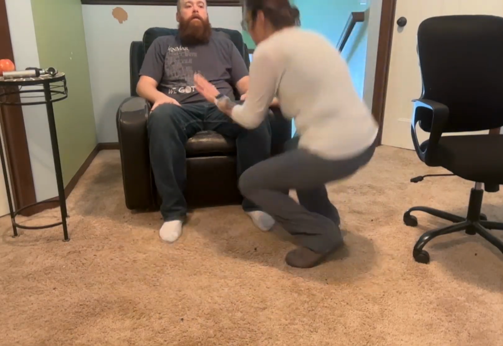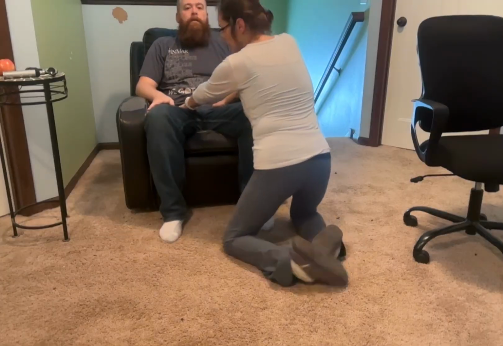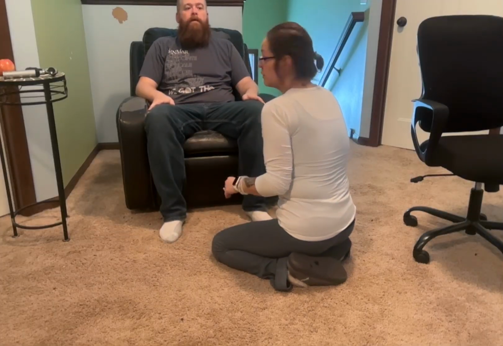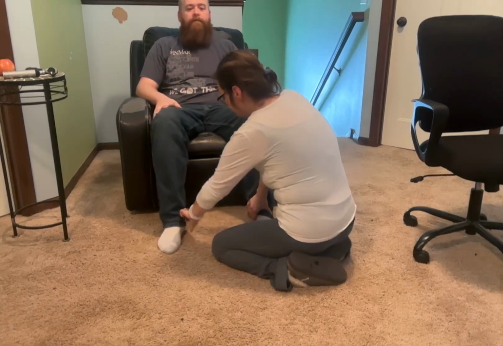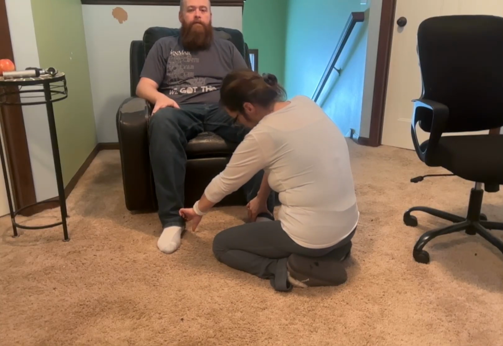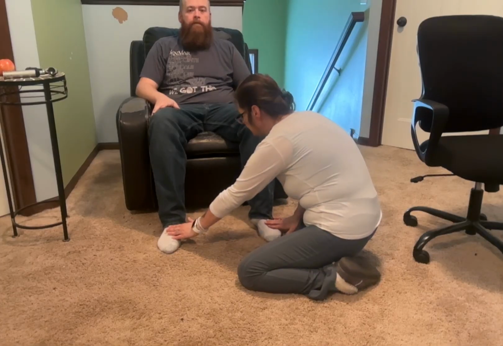I'm going to do my femoral pulses. I don't remember if I did this or not. I'm doing it again. Popliteal. I think we did. Okay, posterior tibial. Pedal.